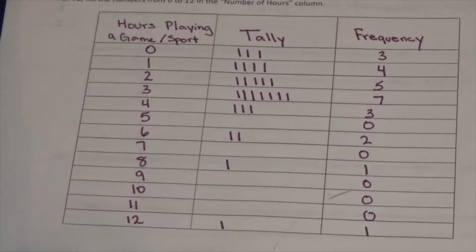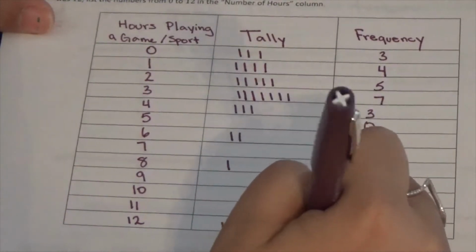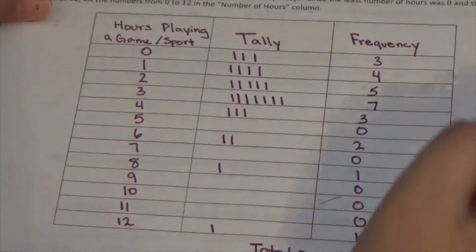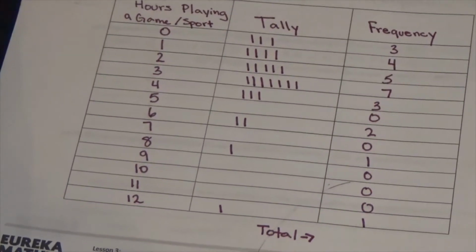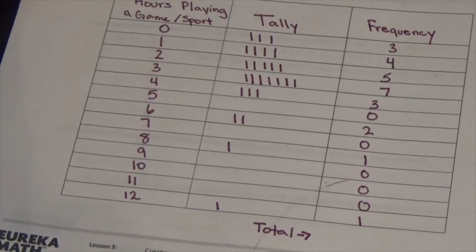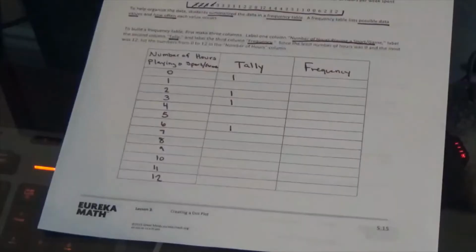If you wanted to go a step further, you would find the total. You would add these all up, and then you would find the percents. That is another way to see a frequency table, and it is kind of what you guys saw for 6th grade math. Right now we're just going to focus on the whole numbers. Then we are going to move on to the next problems.